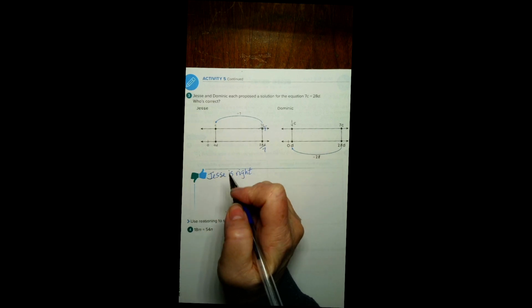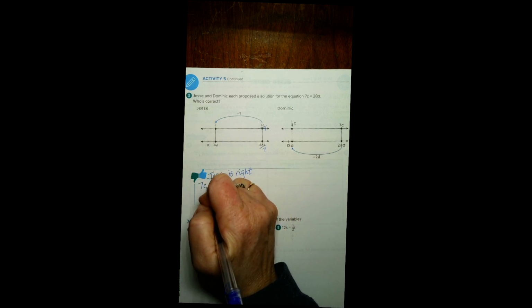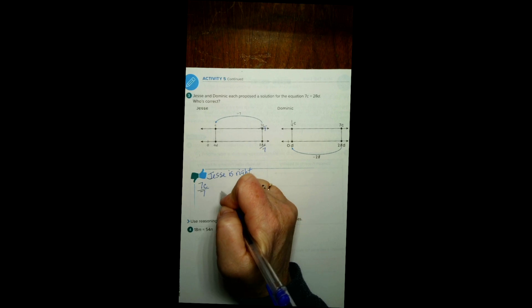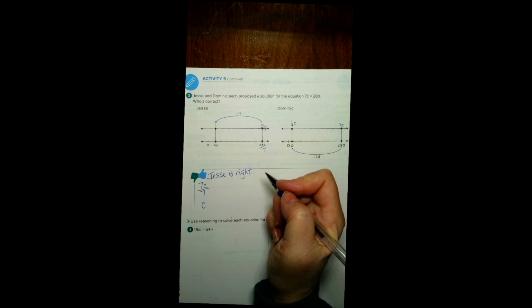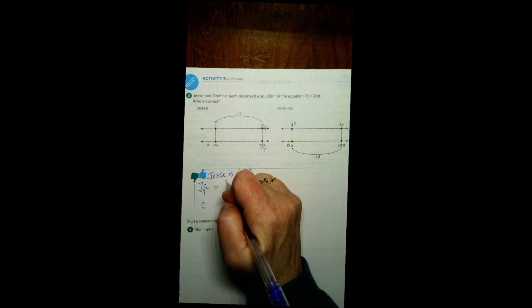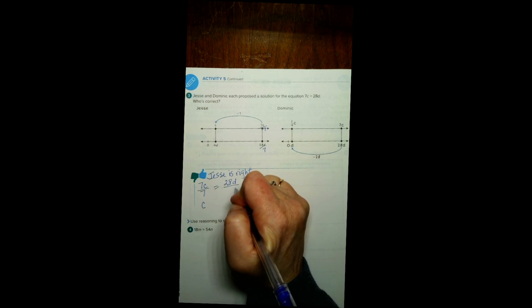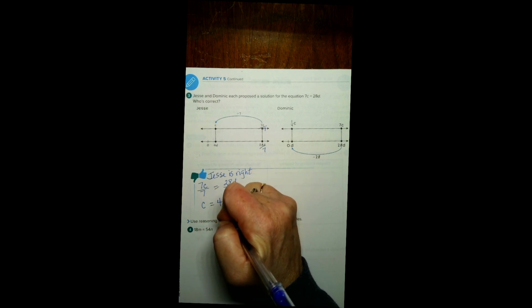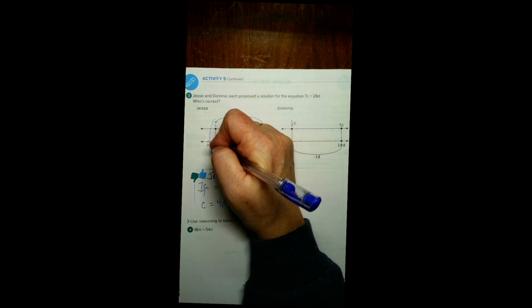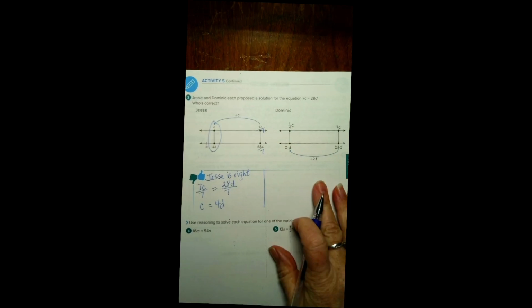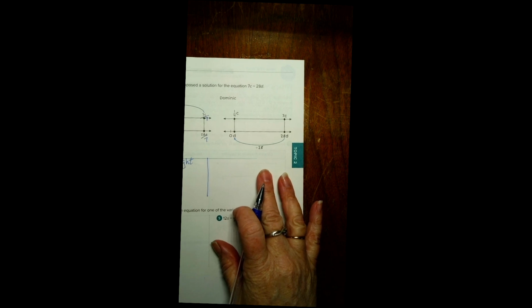So he did 7c divided by 7 to get the C. And then on the other side of the equal sign, he did 28D divided by 7. 28 divided by 7 is 4D. And this says C equals 4D. So his is right. Let's look at Dominic.